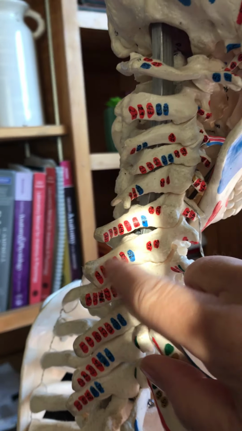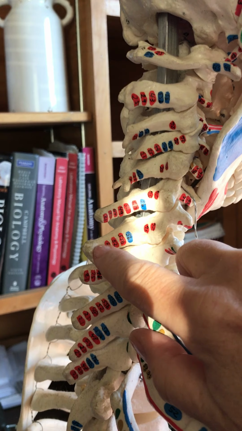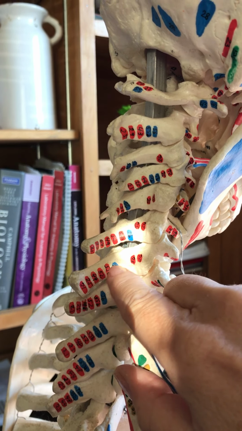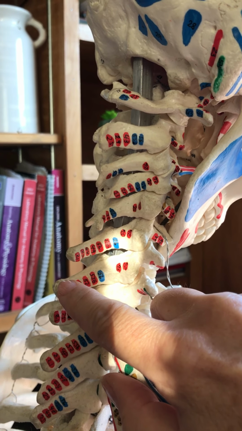C7 has this really long spinous process. You can see this from the side here. And you can feel this on the back of your neck. If you bend your head forward and you feel this bone sticking out in the back, you know that that is the C7 spinous process. Okay?